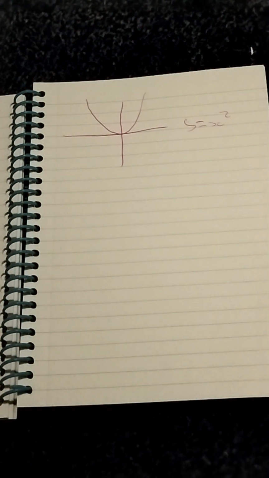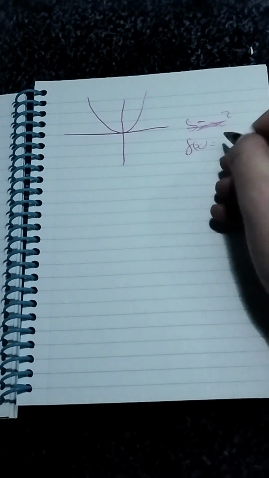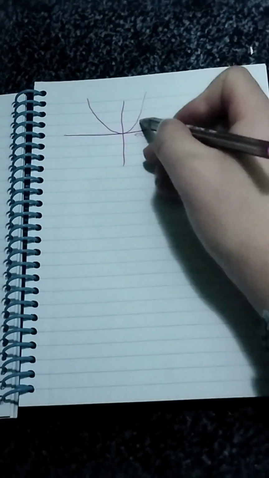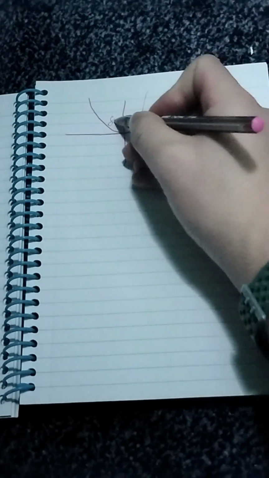Great, we have got y equals x squared. Actually, I'm going to have f of x equals x squared, because that makes it easier for what I'm about to show you. Now, if we have point x here, the y point is f of x. So in this case, it'd be x squared.